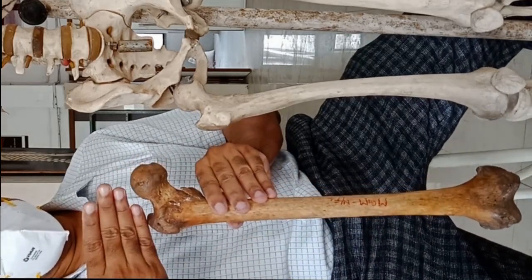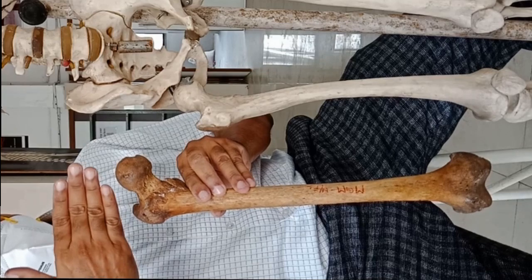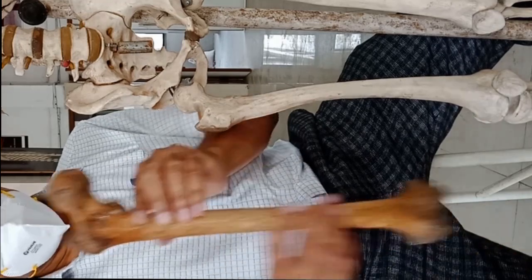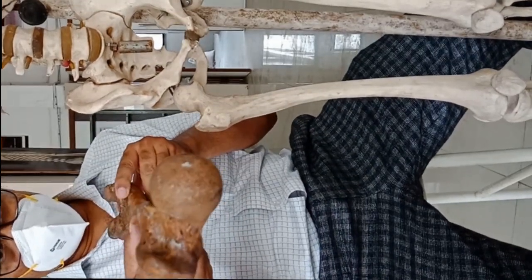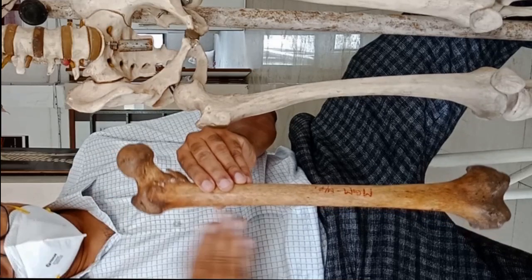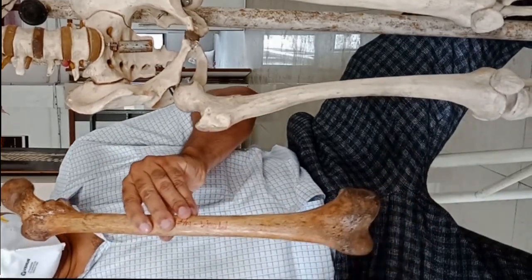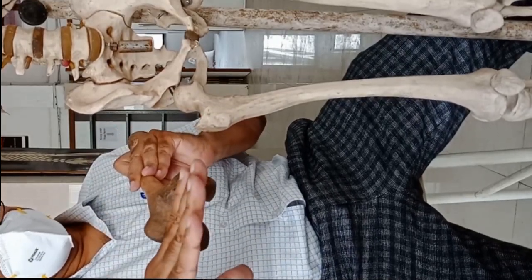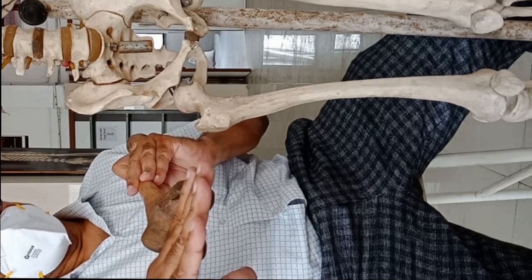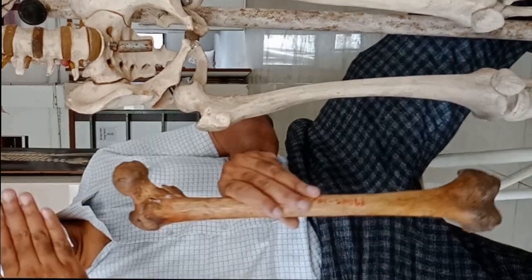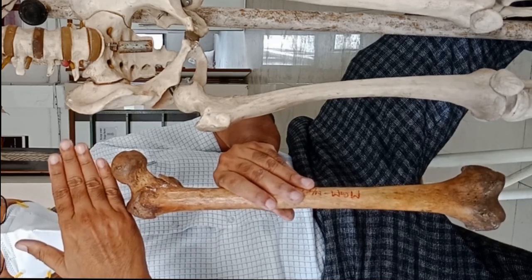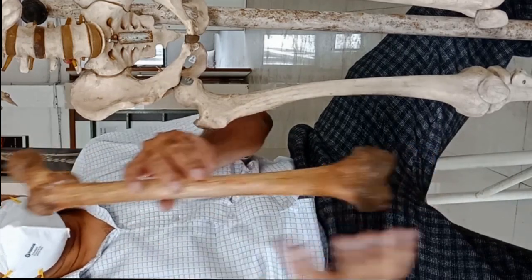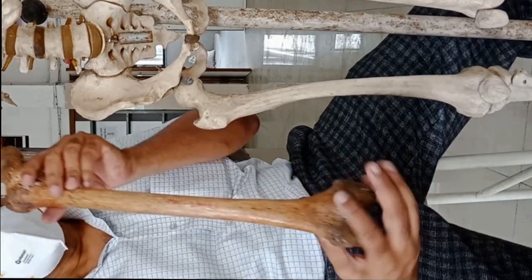We can now see this is the plane of the neck and shaft. If we see from the top, the neck and the shaft have a plane, and the two condyles also have a plane. This is the plane of the condyle. The condyle plane is not the same as the plane of the neck shaft. So there is some torsion, which is called torsion of the femur.